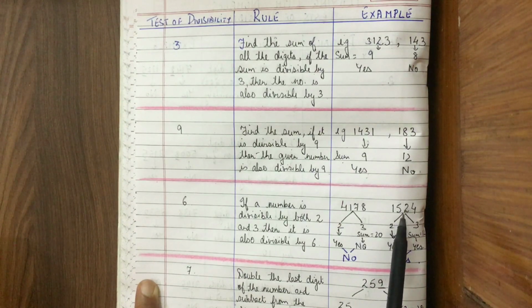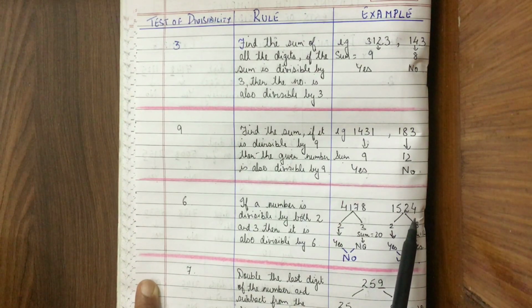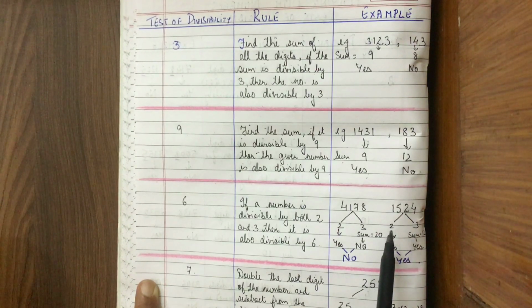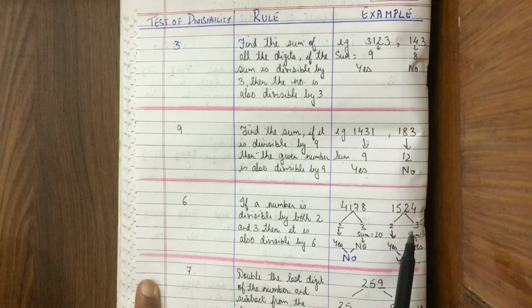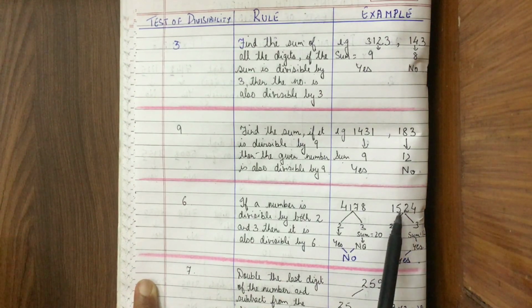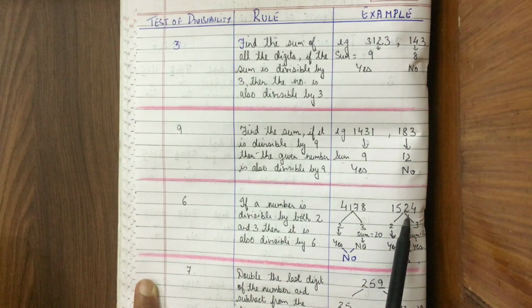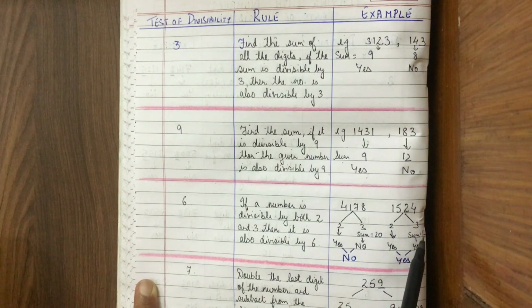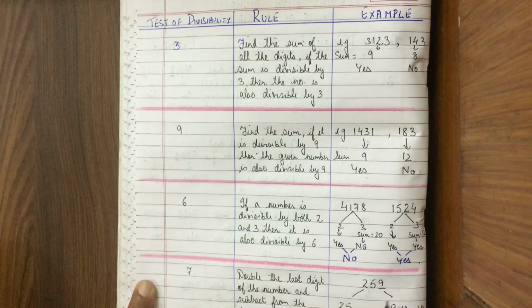Another example, 1524. This is again an even number, so it is divisible by 2. I have written a yes. The sum of the digits comes out to be 12. 5 plus 1, 6. 6 plus 2, 8. Plus 4, 12. So 12 is divisible by 3. 3 4s are 12. Therefore, it is divisible by 3. So I have written a yes. Both are yes. So yes, it will be divisible by 6 also.